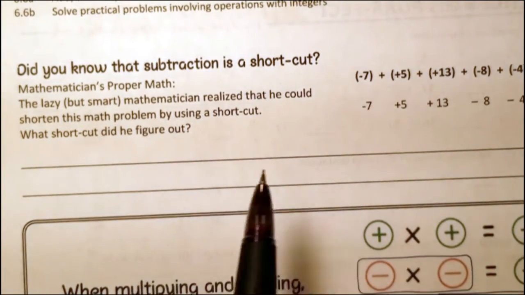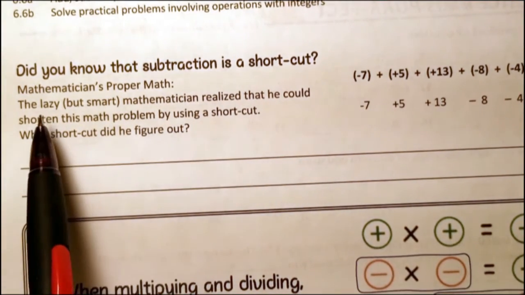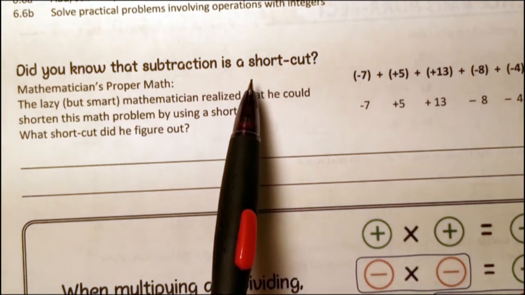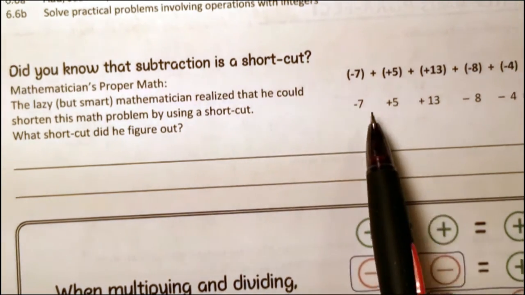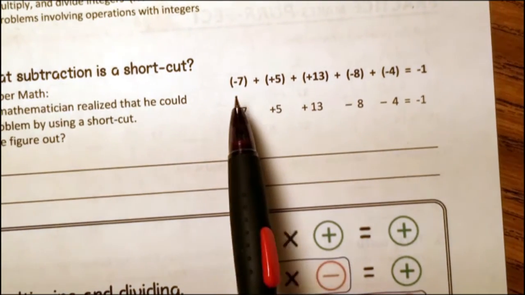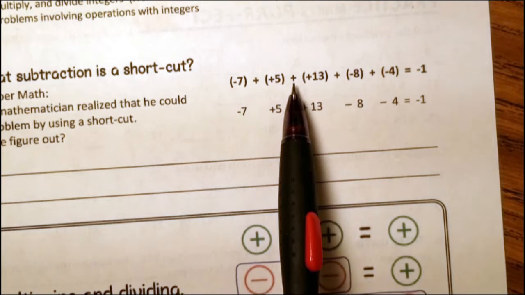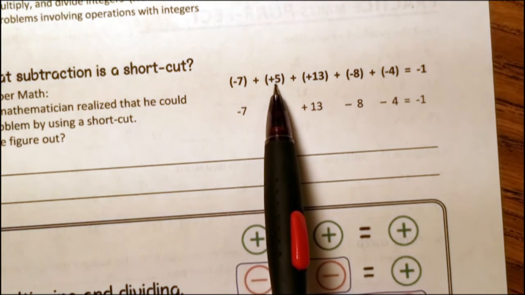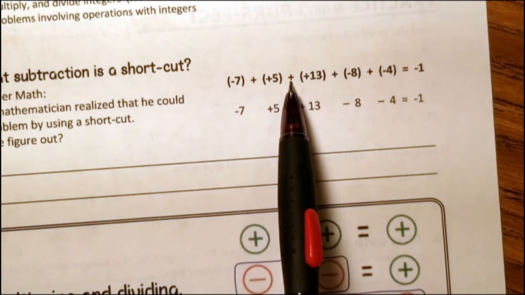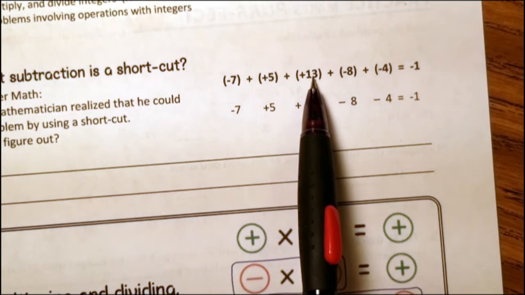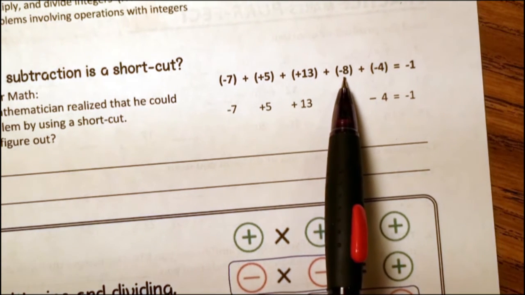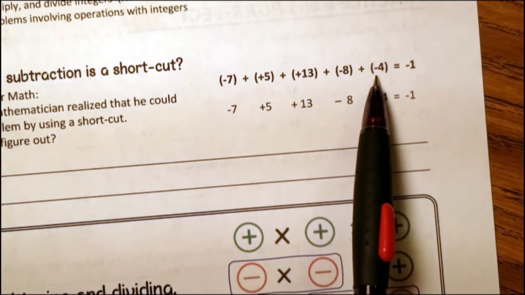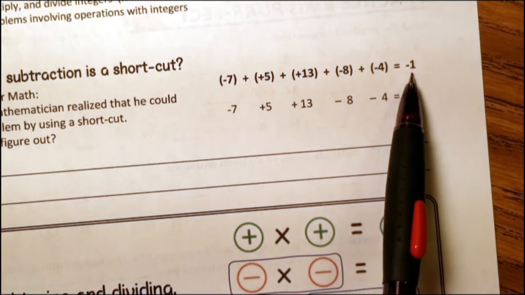Okay, first thing is where you need to write. So it said, did you know that subtraction is a shortcut? So this is the proper way to do math. We're always combining numbers. So -7 is being combined with +5. It's being combined with +13. It's being combined with -8. It's being combined with -4, which equals -1.